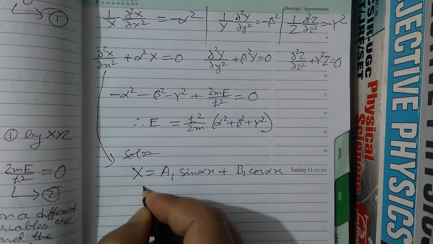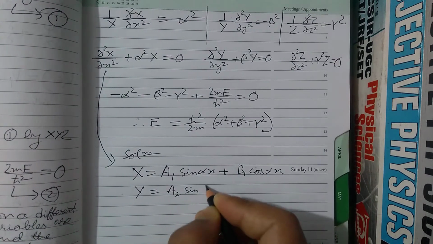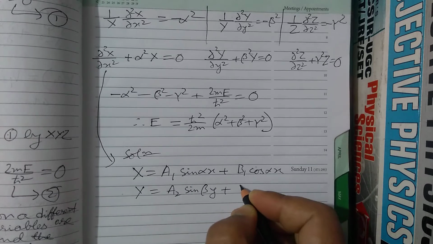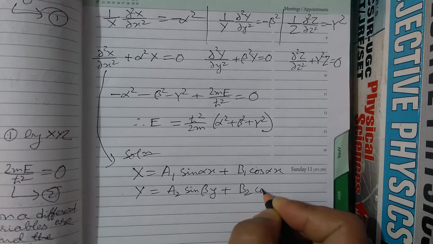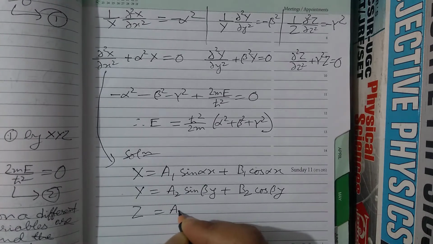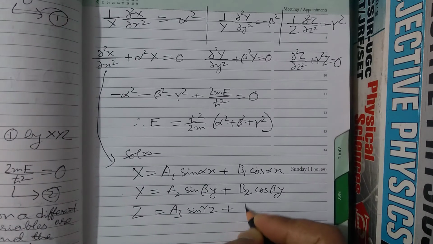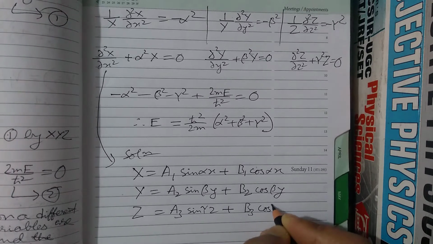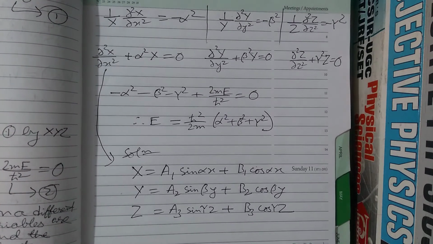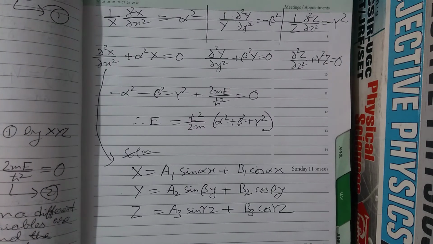Similarly, capital Y will be equal to a2 sine of beta y plus b2 cos of beta y. Then Z will be a3 sine of gamma z plus b3 cos of gamma z. Okay, so this is the solution.